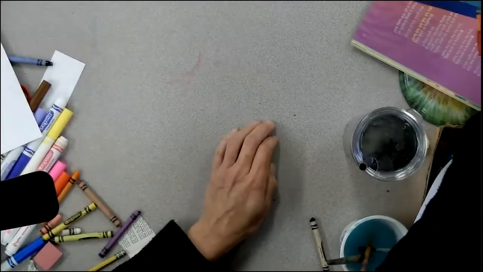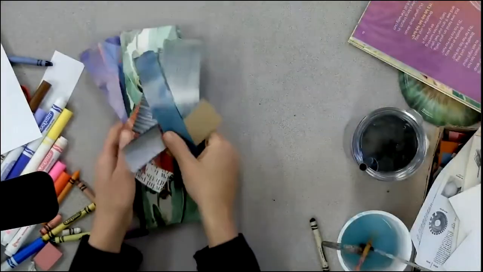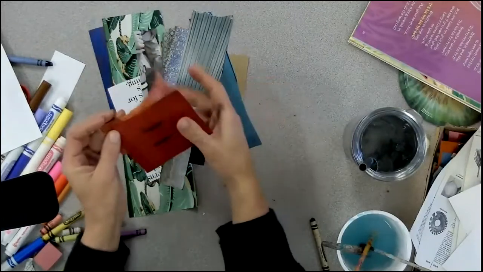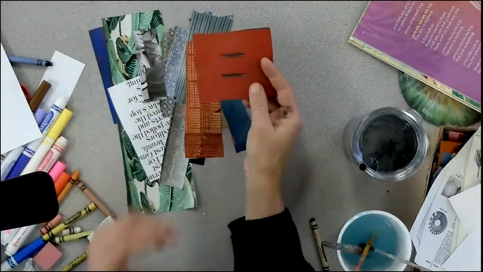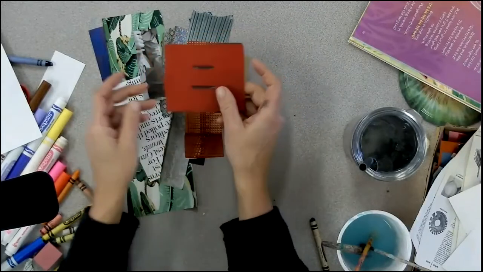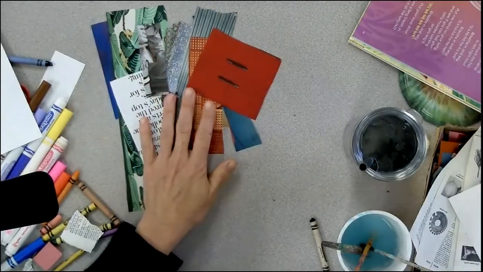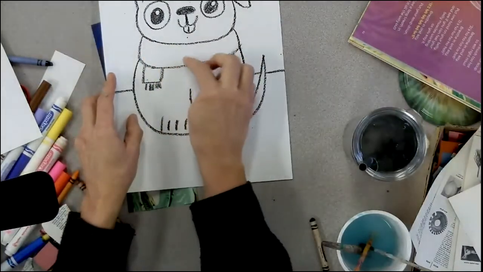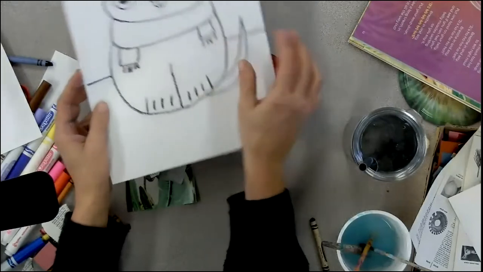Now, one thing I suggested that you might want to have are some colors from a magazine. I didn't really cut out objects, I just cut out the color. And you can use that, if you want, to create the scarf pattern on the inside.